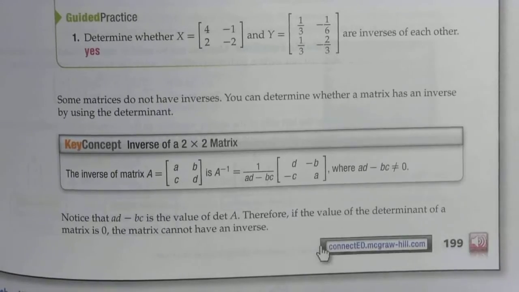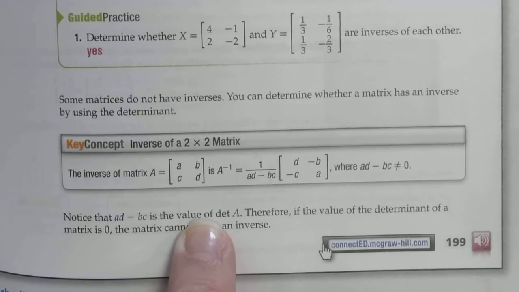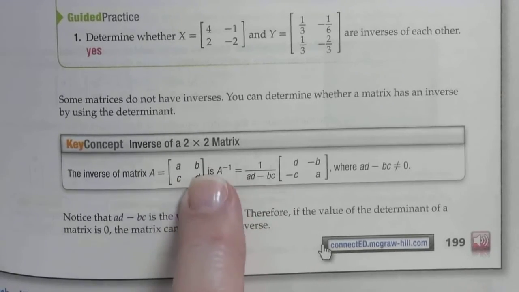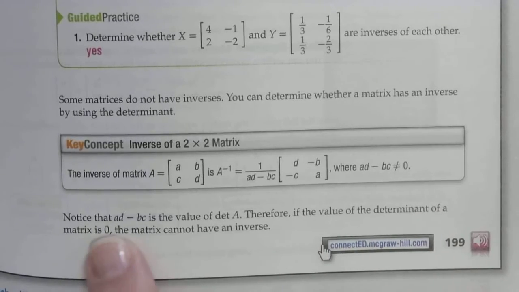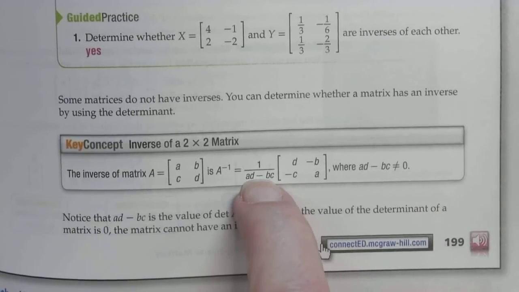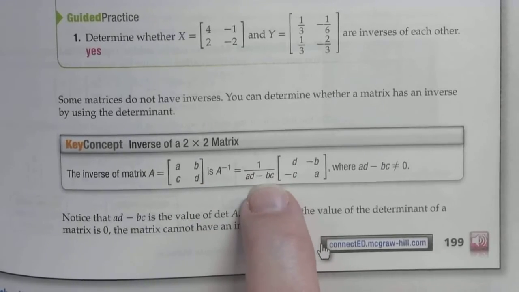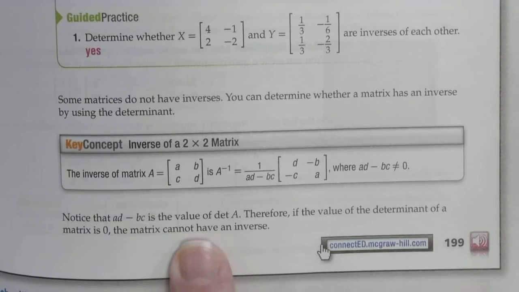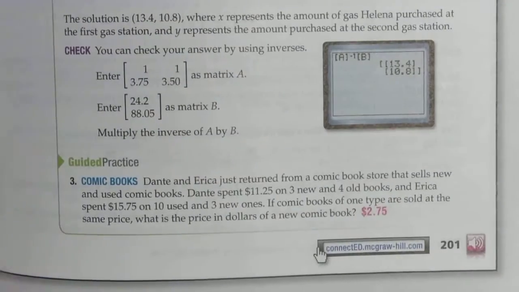Okay. Now, notice that if your determinant is the value, you can represent that as the straight lines or the DET. Therefore, if the determinant of the matrix is 0, in this 2 by 2, we got a problem because we can't have 0 in the denominator. Therefore, this matrix would not have an inverse, okay?